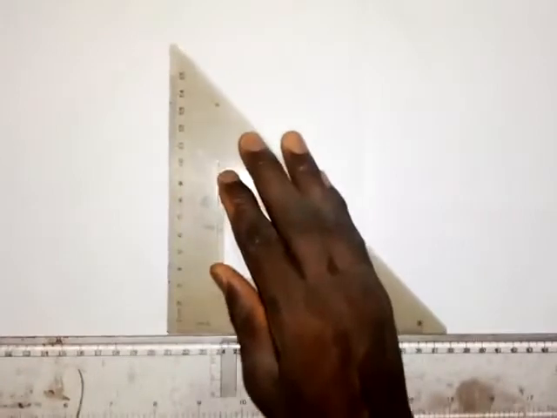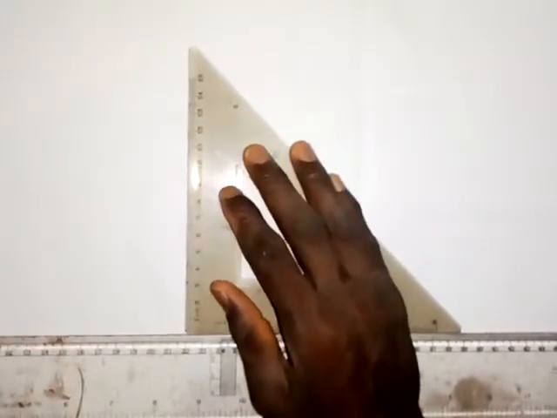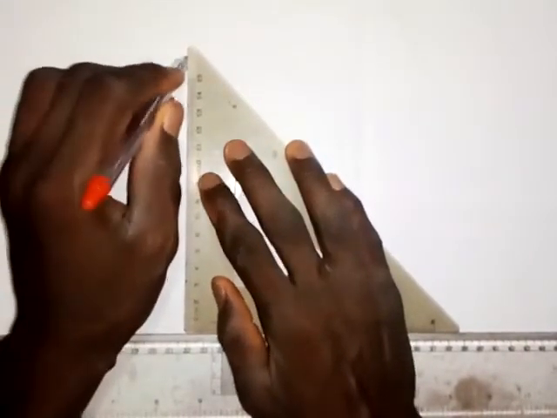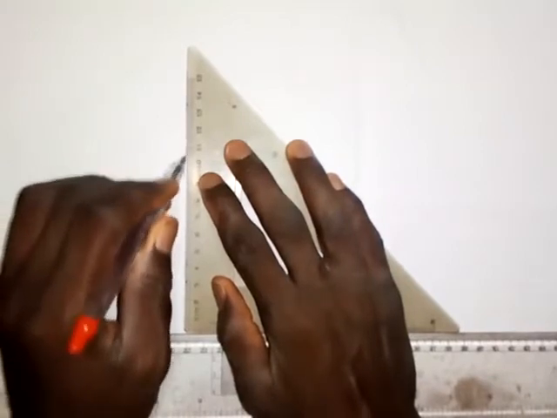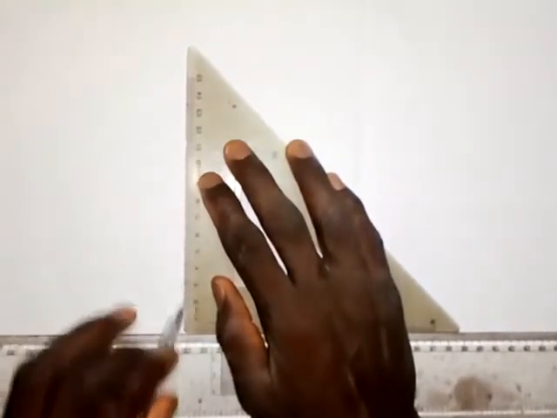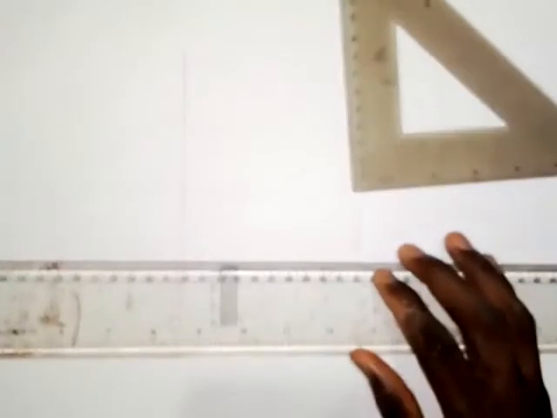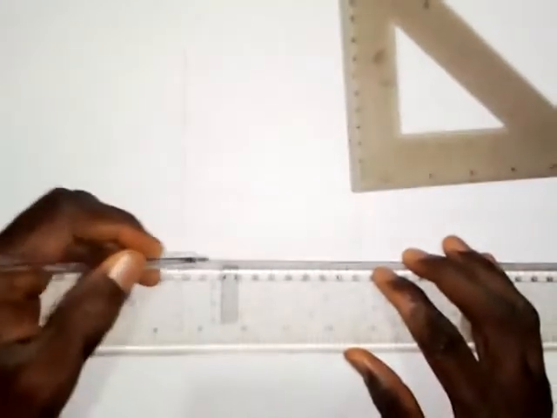So let's look at what we need to do here. The first thing I need to do is draw a vertical center line, like this. Then we draw a horizontal center line here.